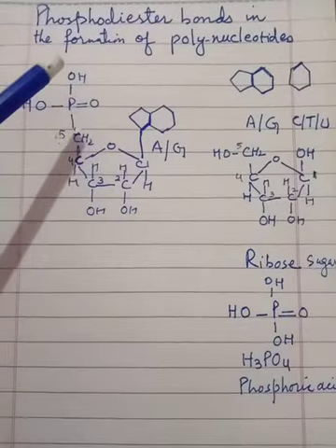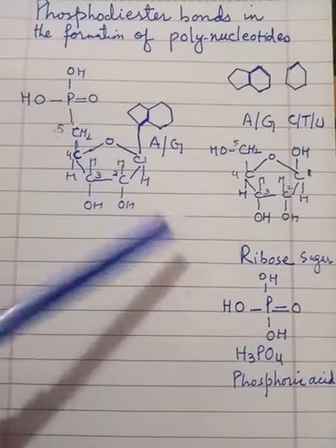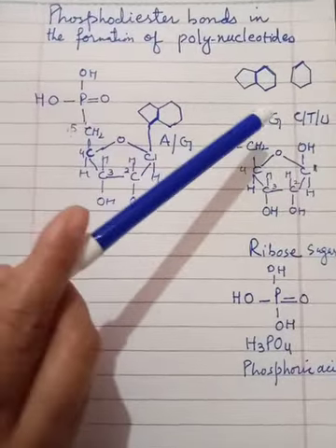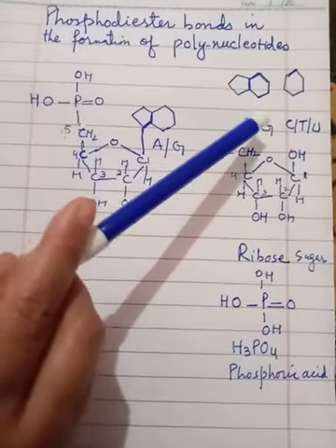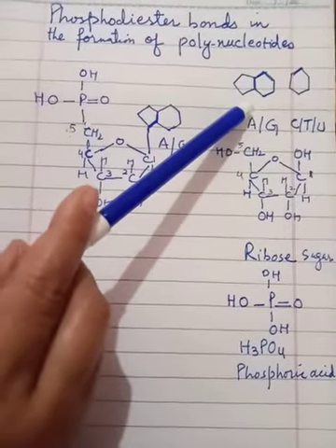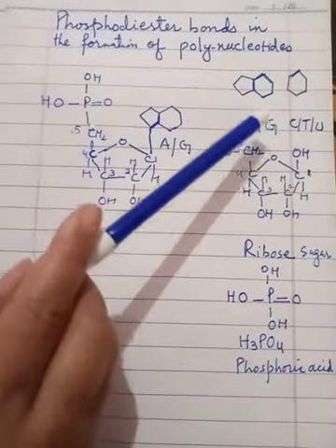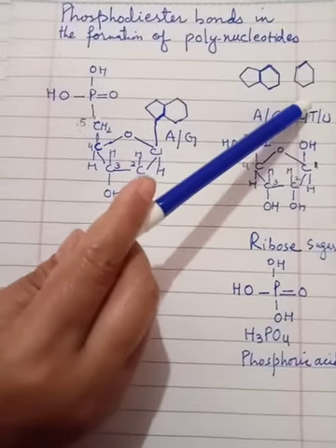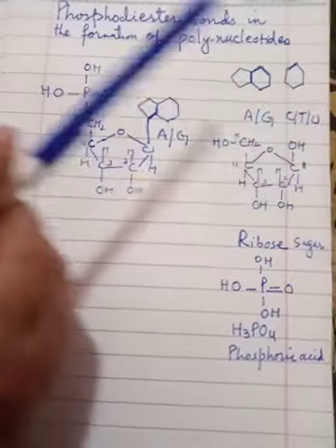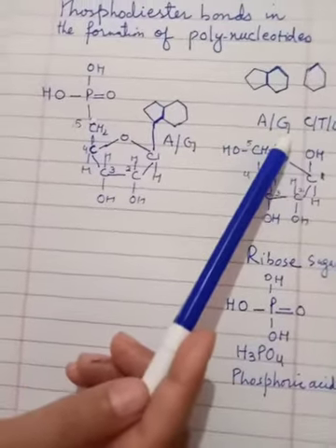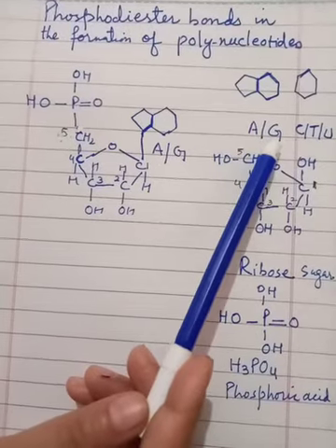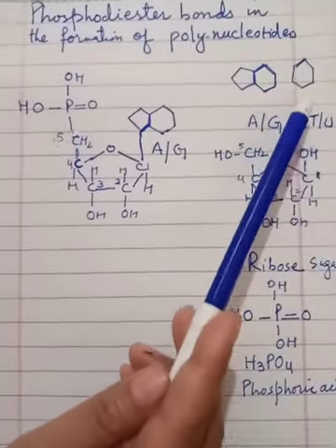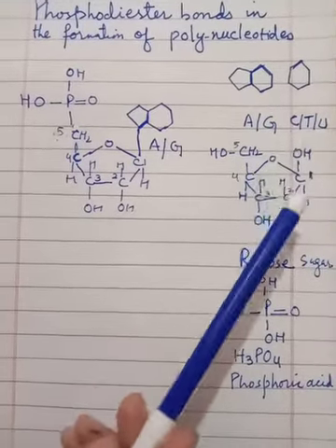Today we will discuss the formation of phosphodiester bond in polynucleotides. Now a nucleotide is formed by three basic components. One of the components is called what? Nitrogenous base. It can be either a double ring structure or single ring structure. Double ringed nitrogenous bases are called purines, while single ringed nitrogenous bases are called what? Pyrimidines. Now adenine and guanine are double ringed purine nitrogenous bases, and cytosine, thymine or uracil are pyrimidines, or single ring nitrogenous bases.